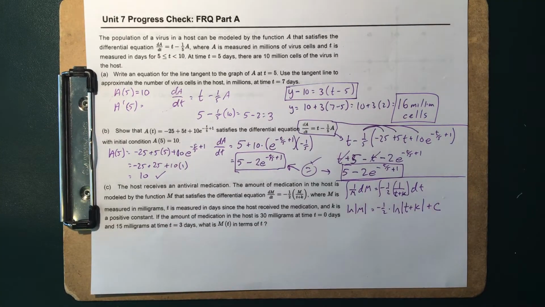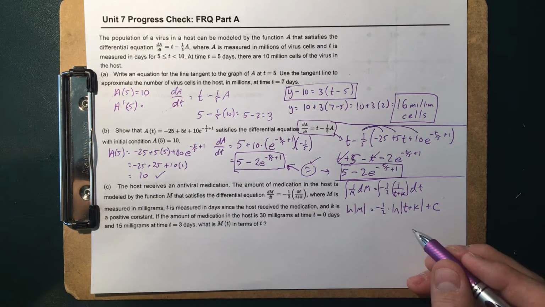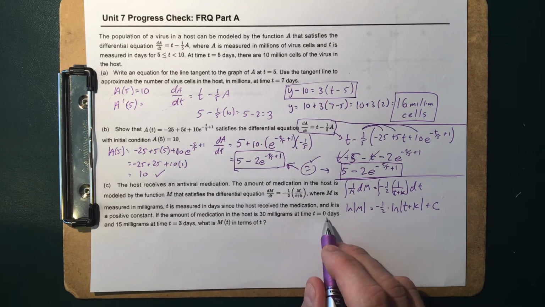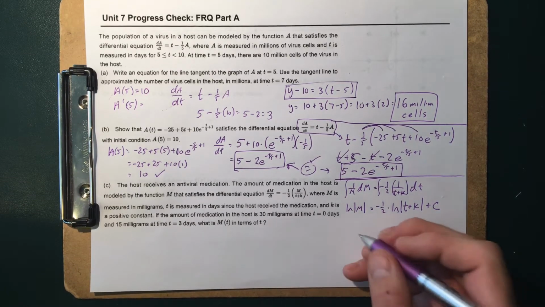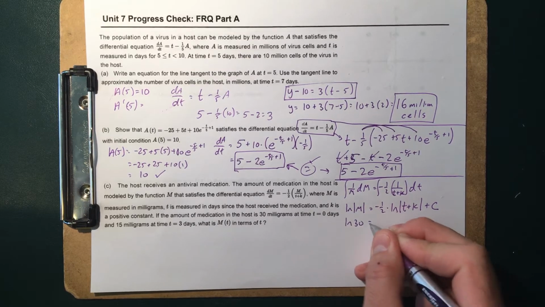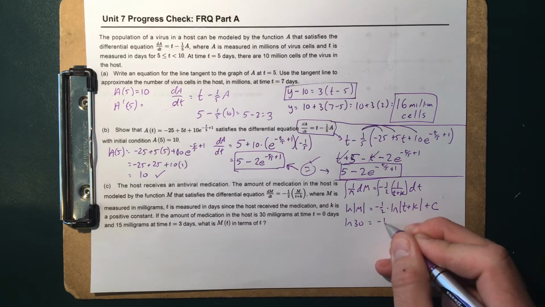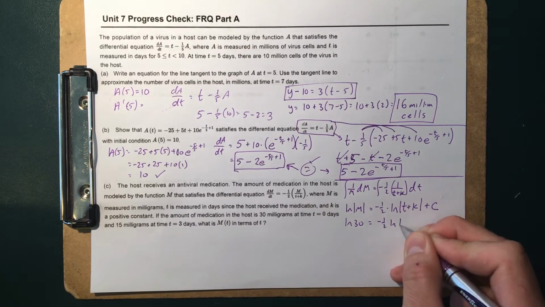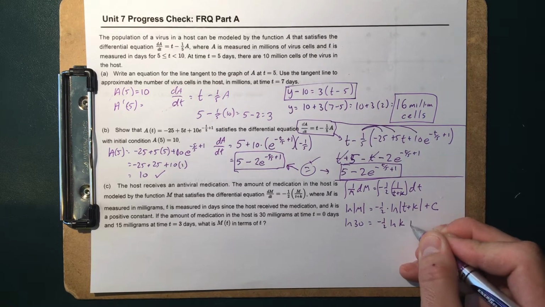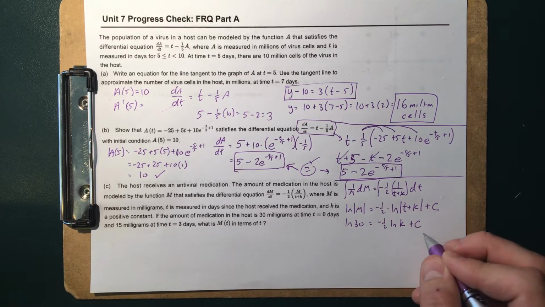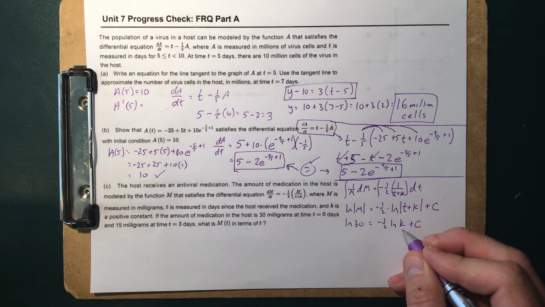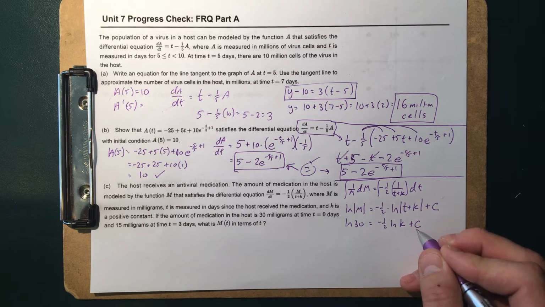Now this is interesting because we know, well, I guess we could, let's see. What if we stick in 0, 30? Let's try that. ln of 30 equals negative 1/2 of ln of k plus c, but I still don't know k or c.